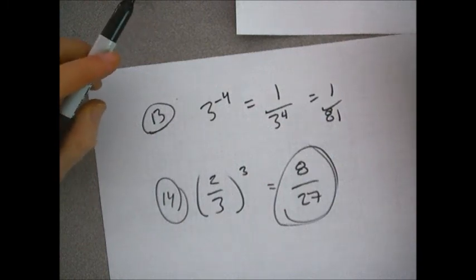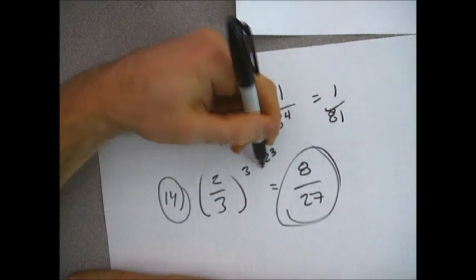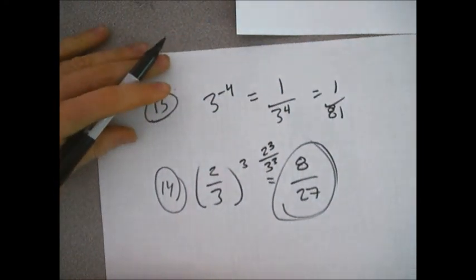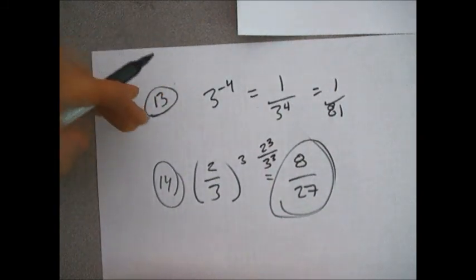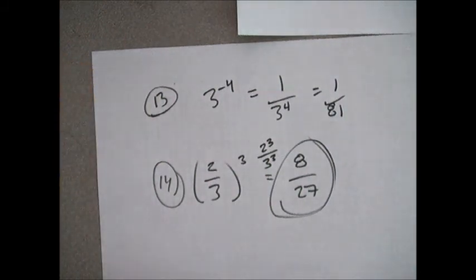What did you do to get the 8 over 27? What do you do for that one again? When you do 3 on the outside, I do 2 to the third over 3 to the third, and 2 to the third is 8, and 3 to the third is 27. So you did 2 times 2 times 2. That's right, you got 8. 3 times 3 times 3, same thing at the bottom. Exactly. Yeah, we can do it now.